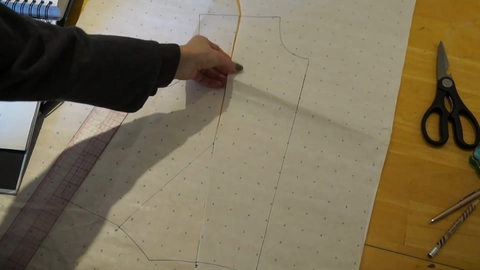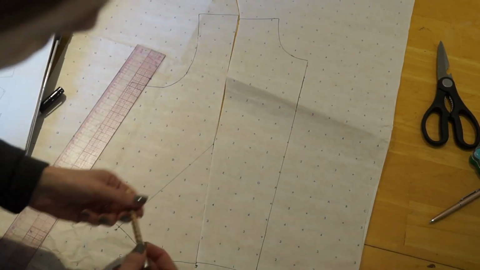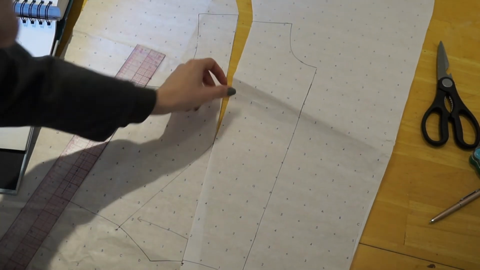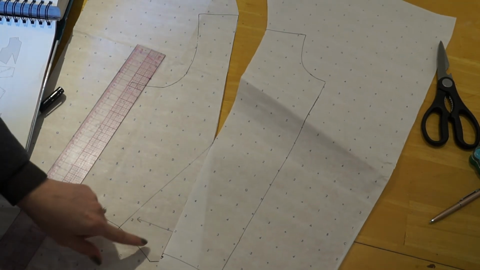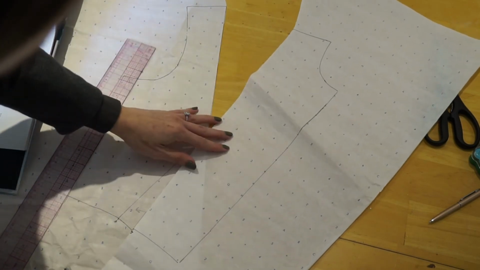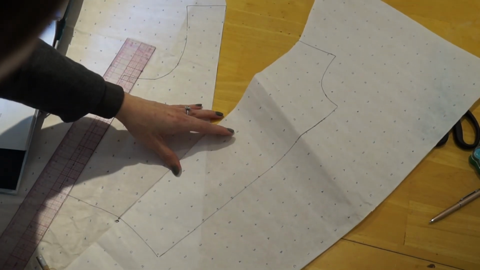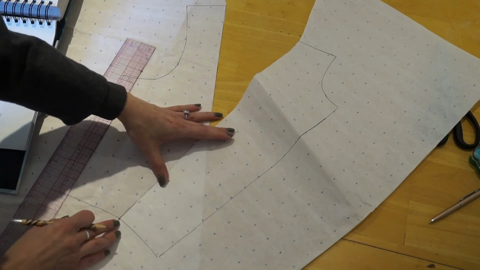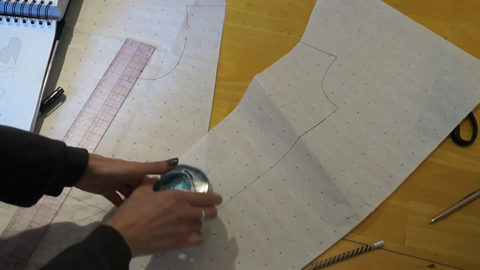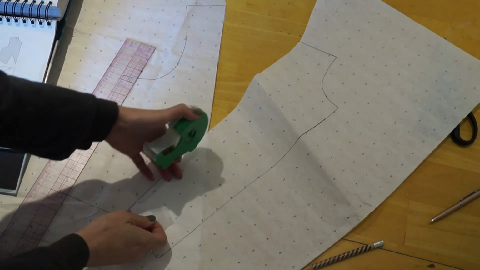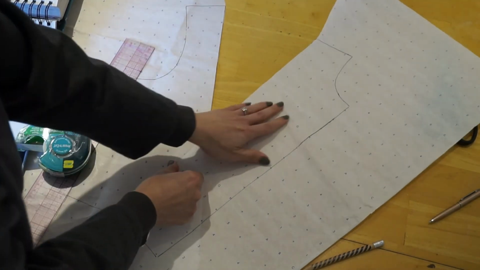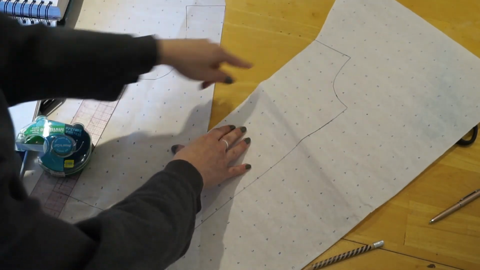So if you just watch what's happening, I can even just draw a little arrow to show you. As I'm moving this, rotating this line, point B, to close point A, and you can see this area here is opening out. And take it all the way across. So once it meets that point, I know my dart is fully closed. So I can grab a piece of tape. I can tape that down. And here is my new dart opening.